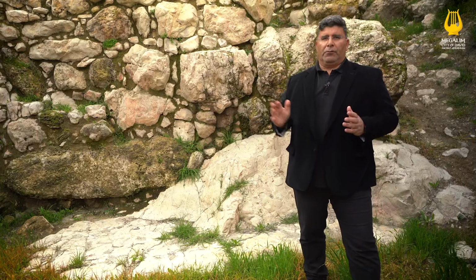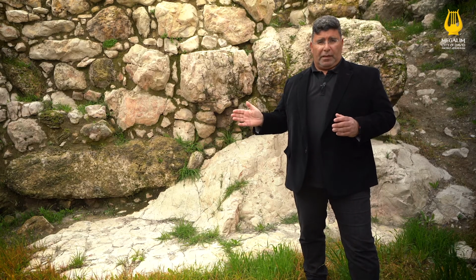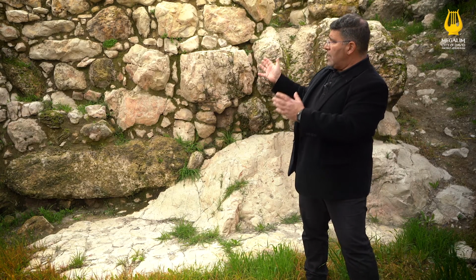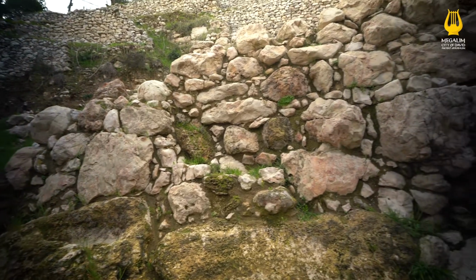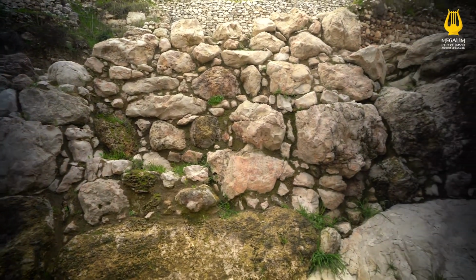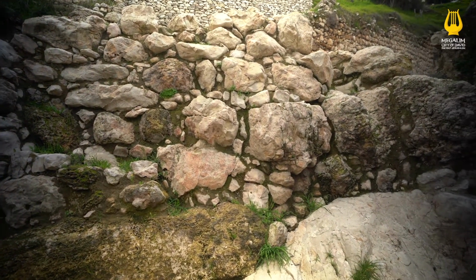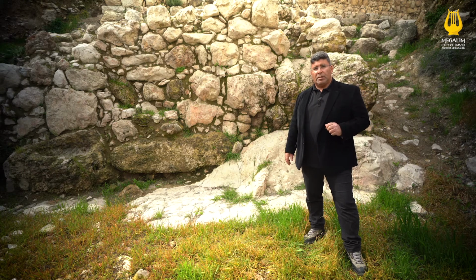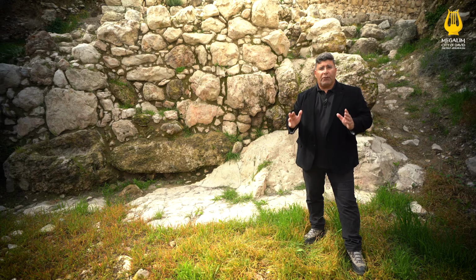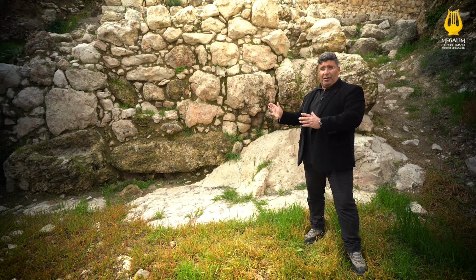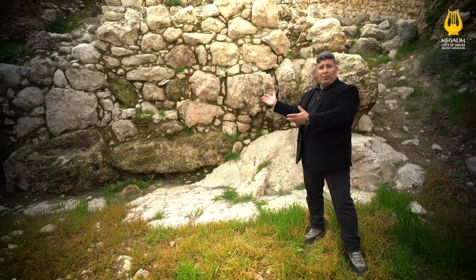I'm standing here on the eastern slope of the city of David, and I'm facing a large wall built of large stones. This wall is the Middle Bronze Age wall of Canaanite Jerusalem. It was built around the 18th century BCE, and therefore this is the earliest wall ever built in Jerusalem. Actually, what you're witnessing here is the emergence of Jerusalem as a city.